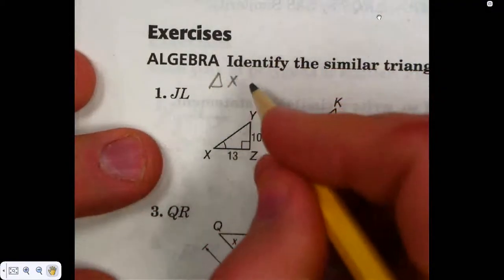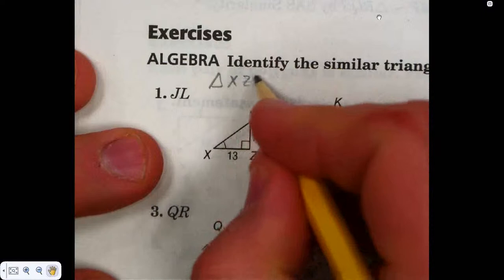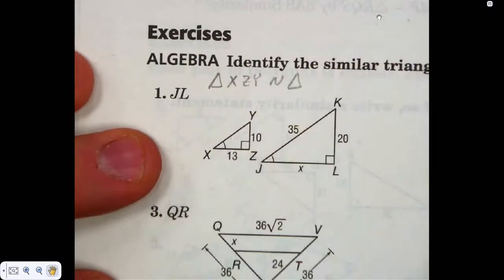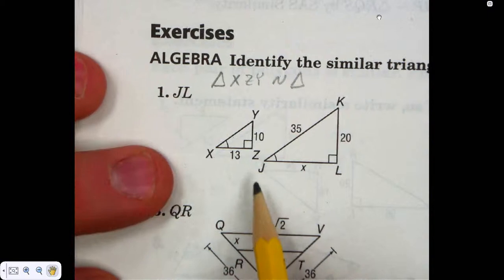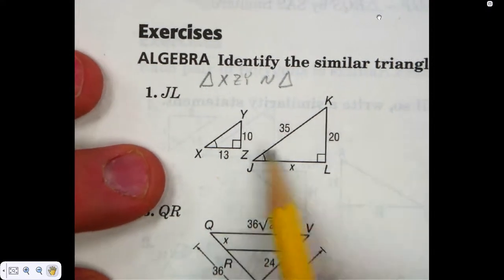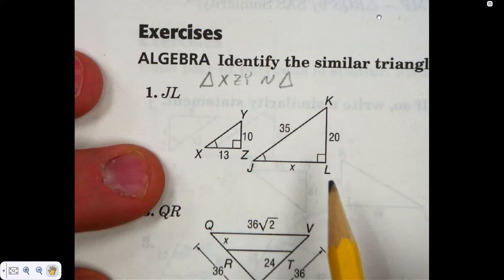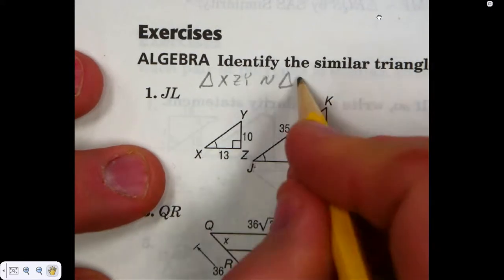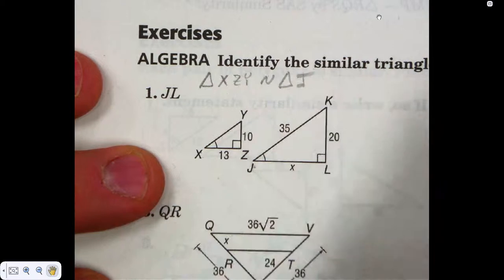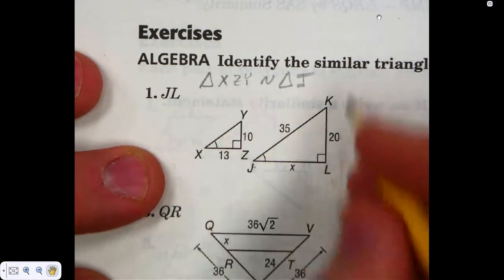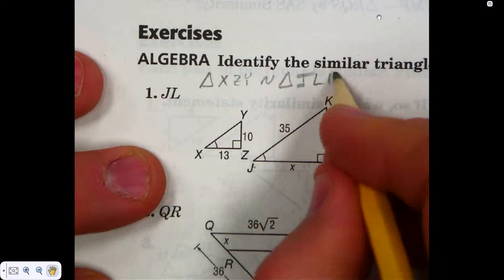I'm going to call this X, Z, Y. It's similar to triangle... Now, what type of order do you think this needs to be in, guys? Corresponding order. X was congruent to what? So J needs to be first here, right? Yes. Z corresponded to what? So the next one is?